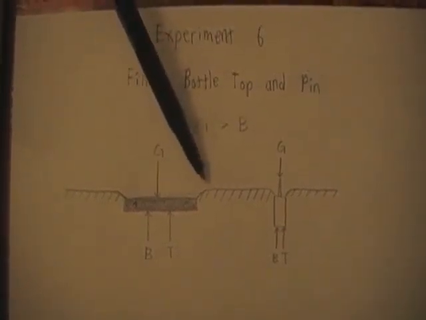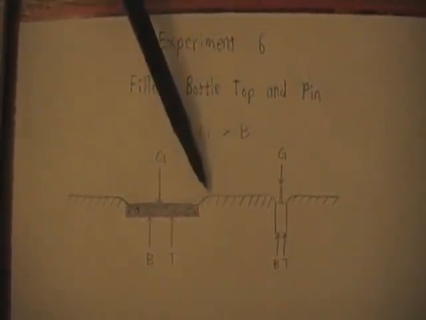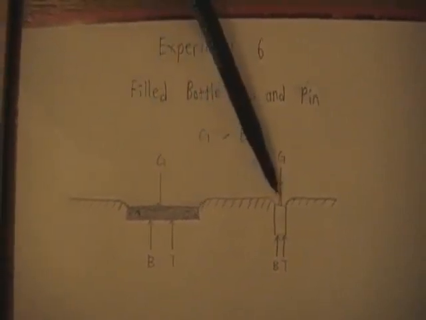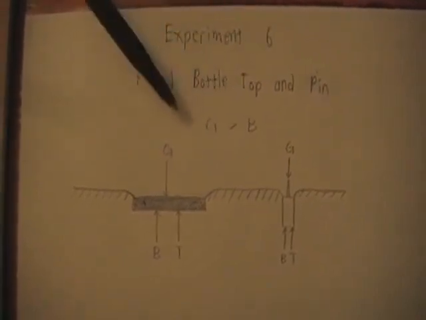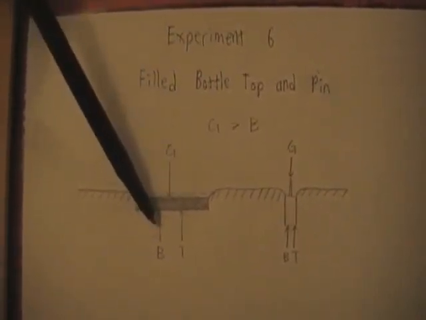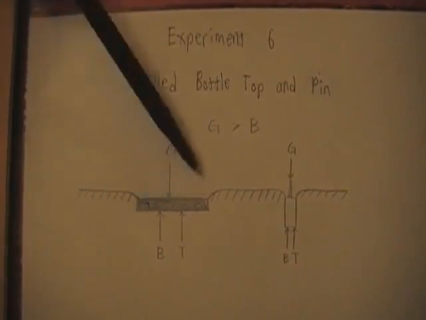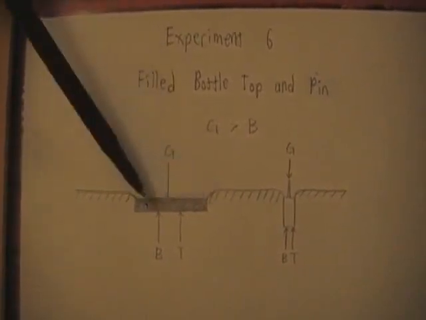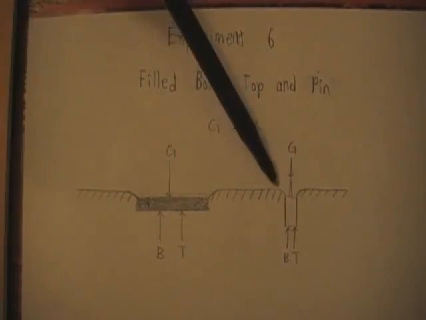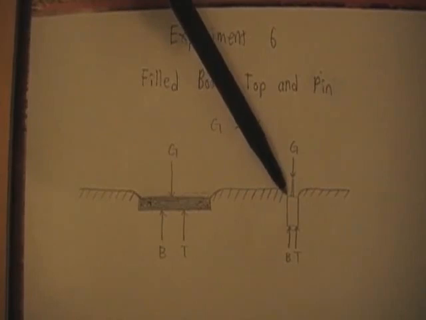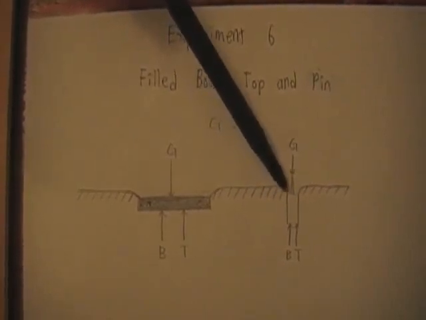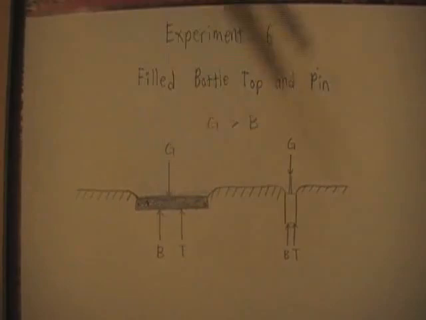You can see that for both the bottle top and the pin, the water curves down. So if we brought one of them towards the other, because the gravitational force is larger than the buoyancy force, for example, if we brought the bottle top towards the pin, it would follow this curve down and appear to be attracted to the pin. The same thing would happen if we brought the pin towards the bottle top. So let's do an experiment and see what happens.